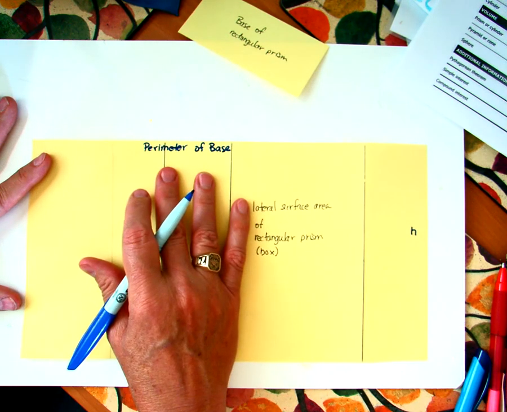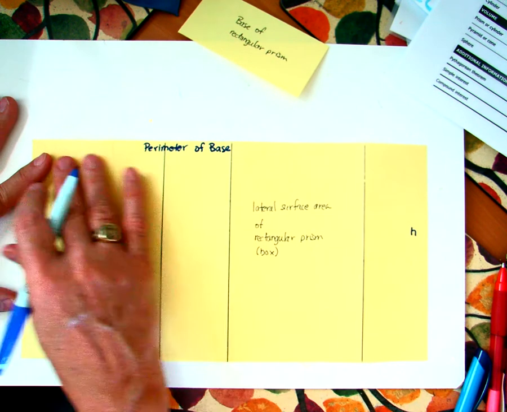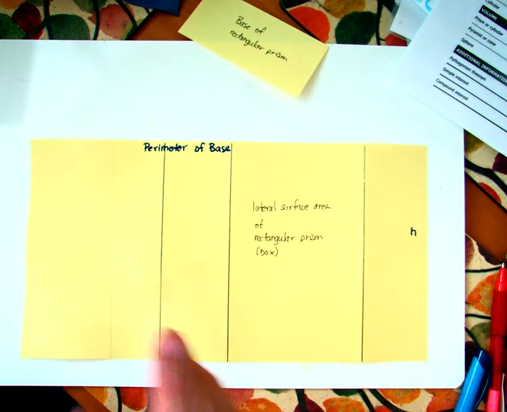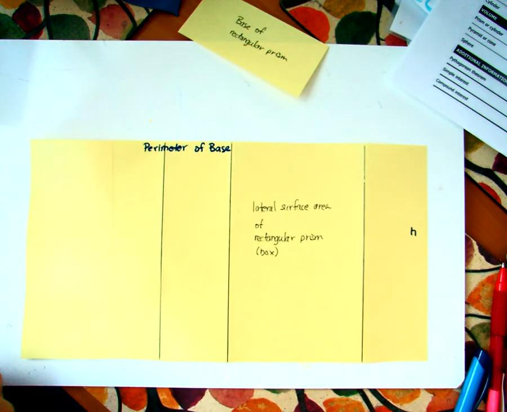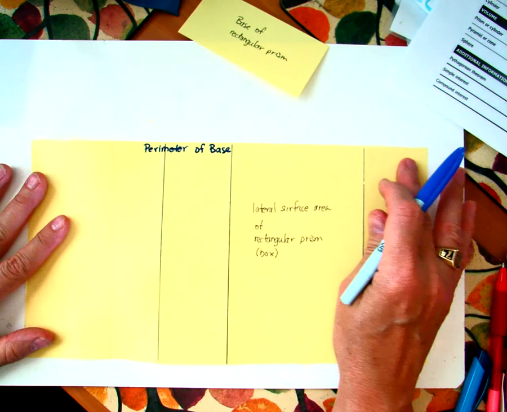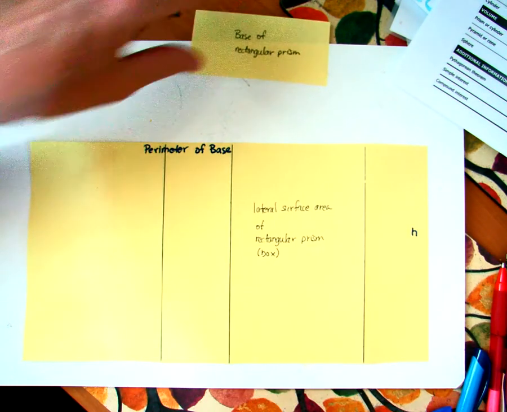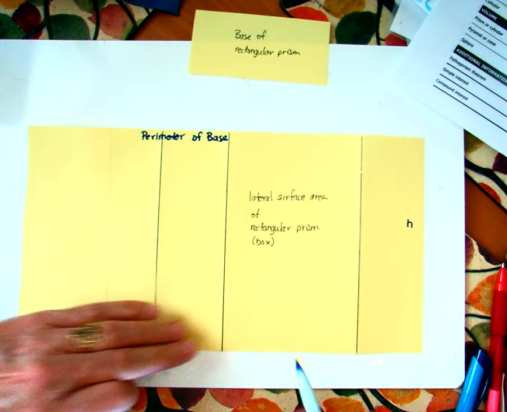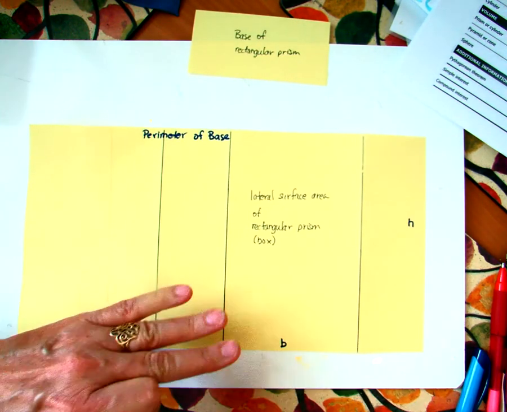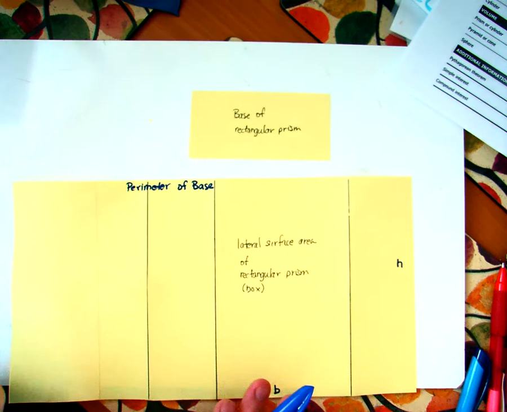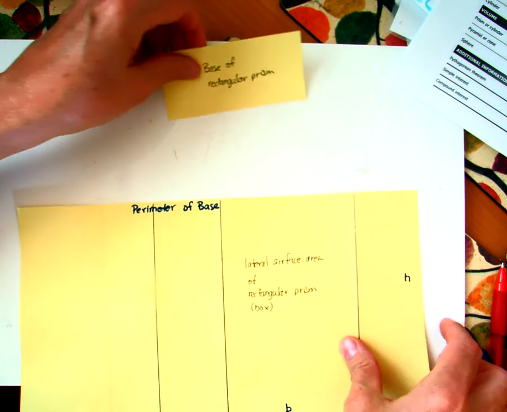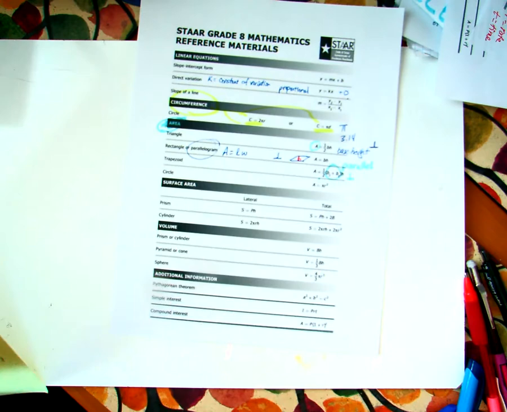The perimeter of the base of the box is the same as the length of the rectangle, or base times height. But that's a little b times a little a. See, I don't like how they use these little b's and big B's. So see, this is a little b base. And the rectangle itself is a big B base. Okay, so you see, if you're not used to that, they're going to catch you on that. So that's the prism right here.